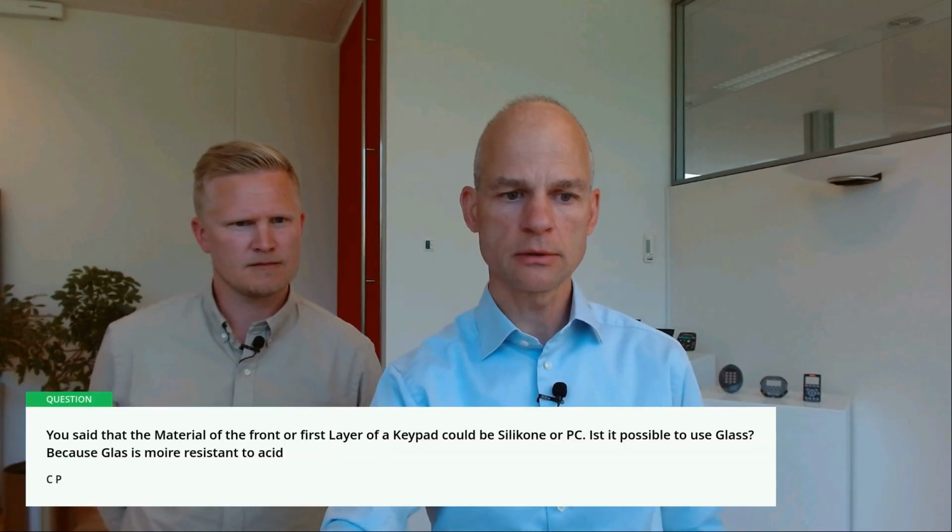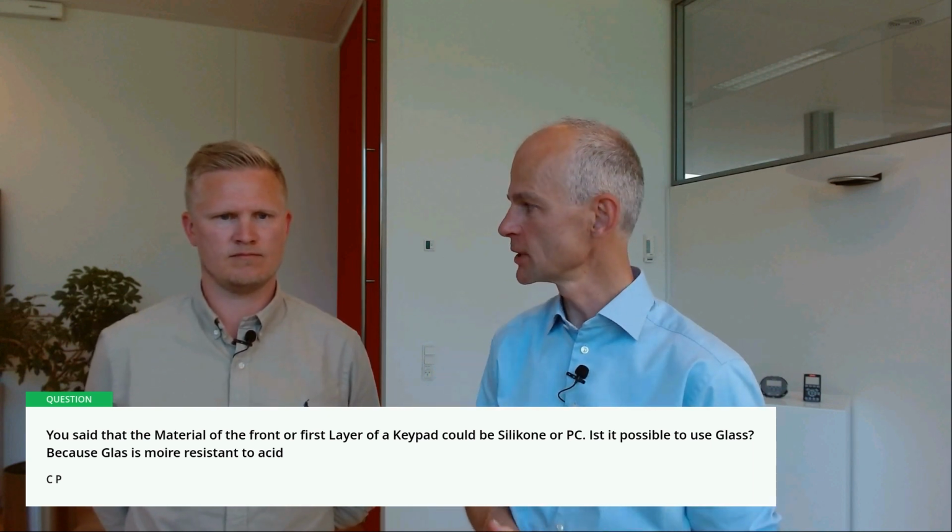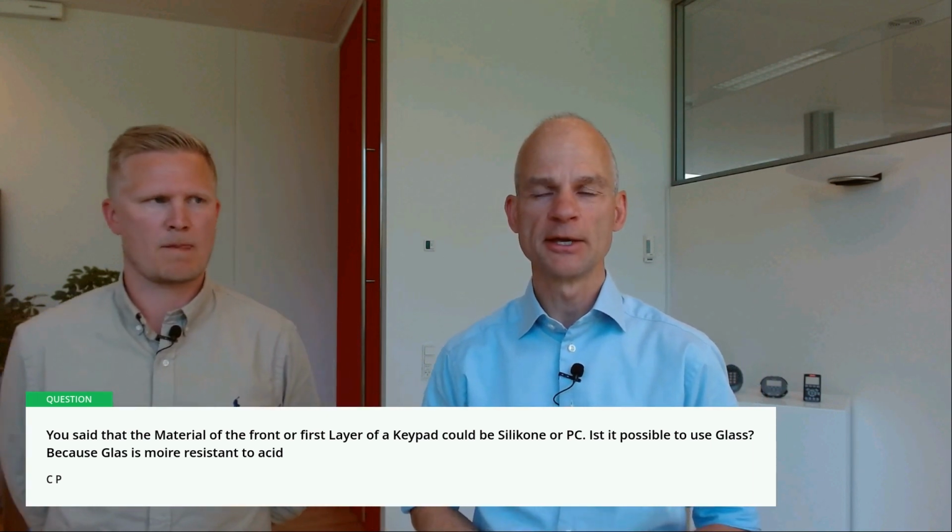There is a question here from Christian. You said the material of the front or first layer could be silicone or polycarbonate. Can it also be glass? Good question. Because a normal HMI solution is also a touch screen, which has glass.